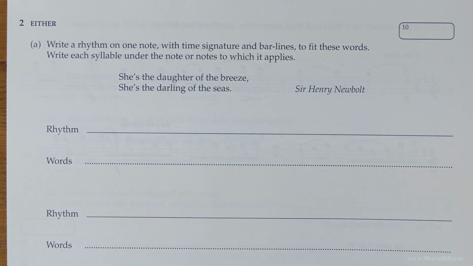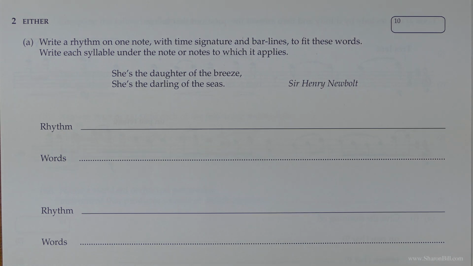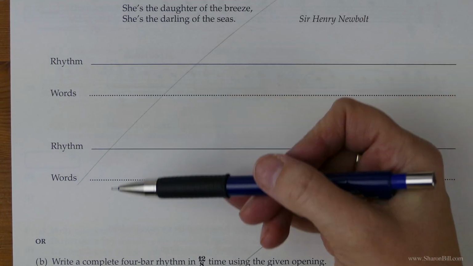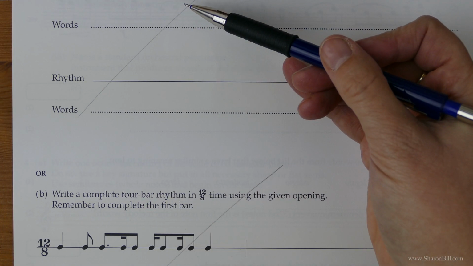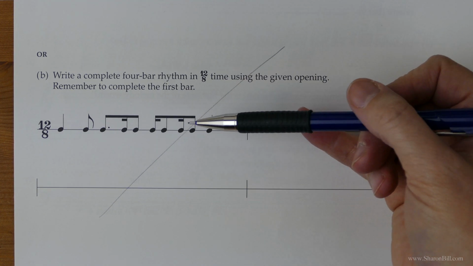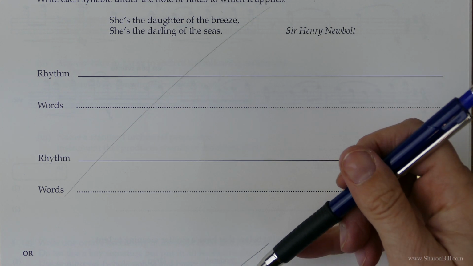Now then, if we just turn over the page, this takes us to question 2. And now from 2018 onwards, this question will no longer appear on the exam paper. So we don't do either of these. Originally it was a choice. You could do either the rhythm to words or complete a 4-bar rhythm. However, now we don't do any of these on the exam, so we just skip those and move on.